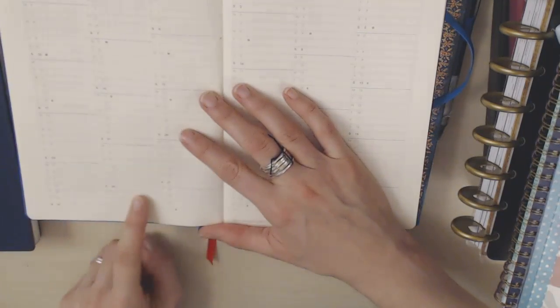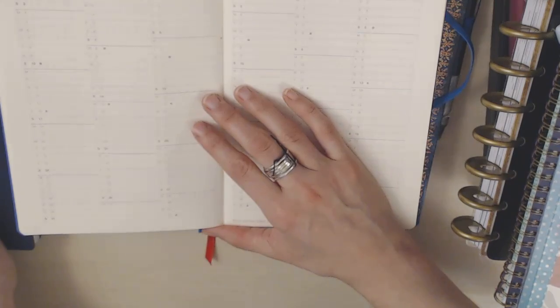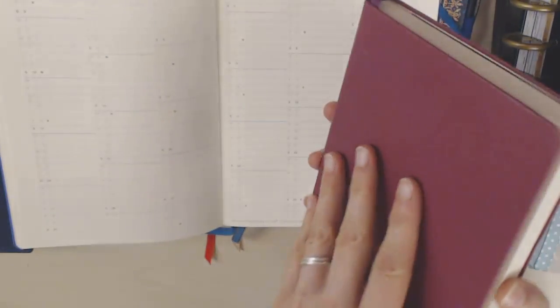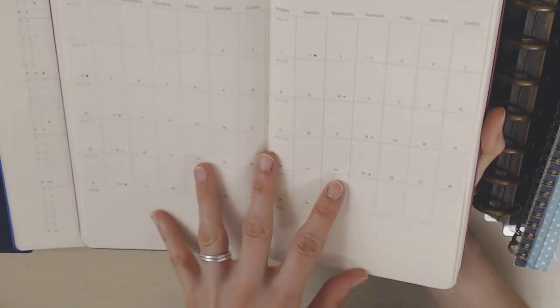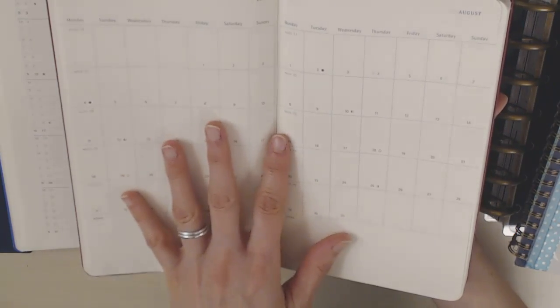Then you get this kind of layout, the vertical, sort of month per column. I really, really like these. Moleskine has them. Oh, had them. Sorry, they don't have them anymore. They've switched it to this, which apparently they had in the olden days, and then they took it away, and now they brought it back.